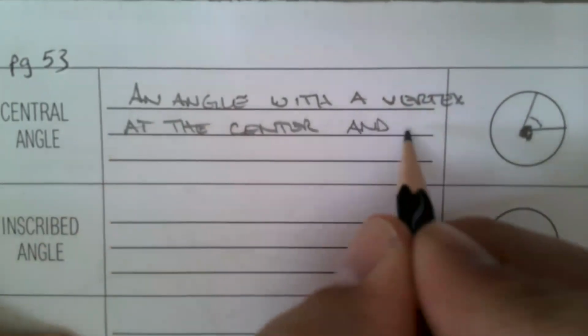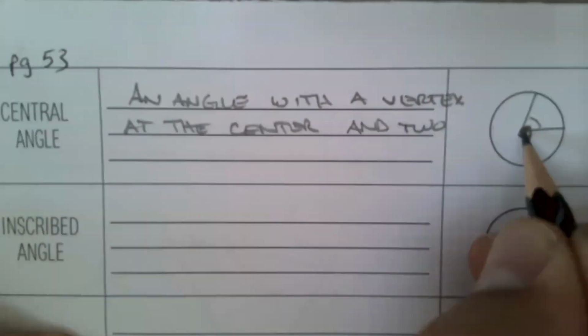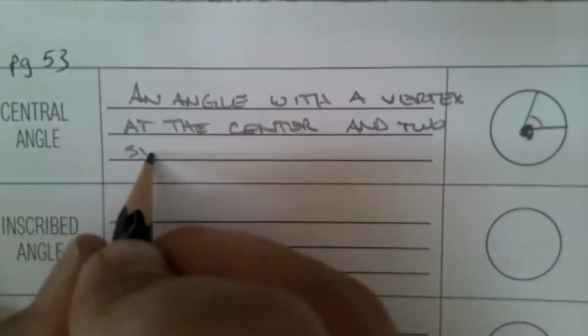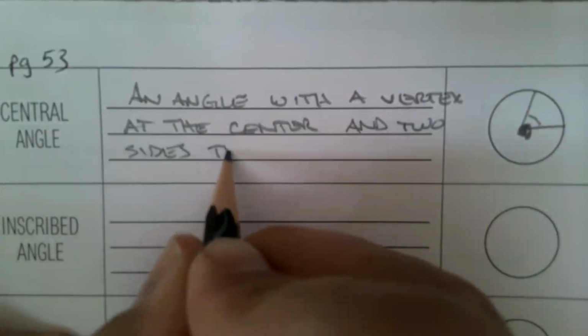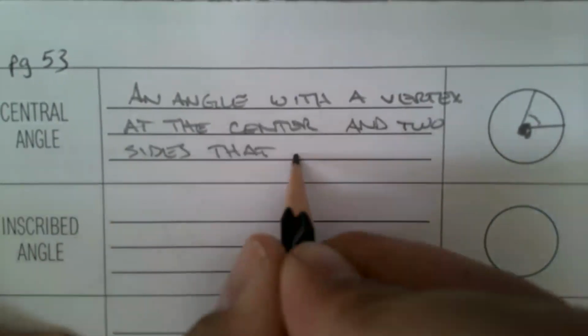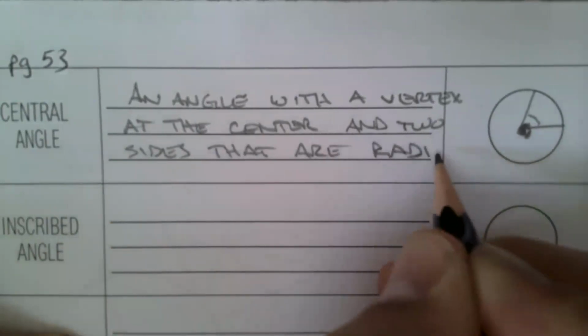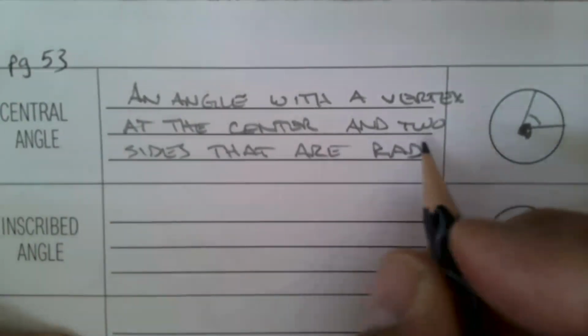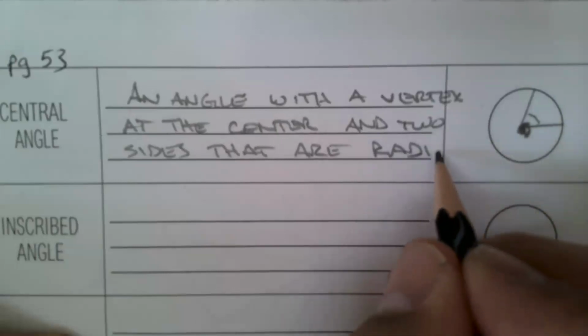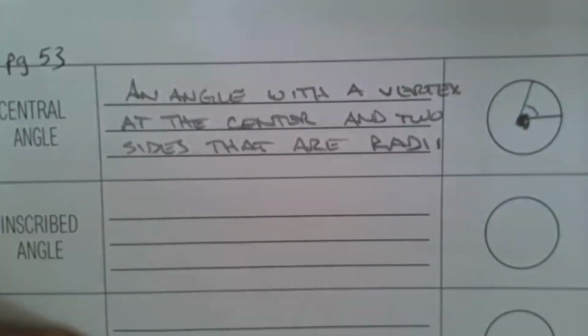And two sides that are radii. Radius ends in us, which is Latin. And when you do a plural of us, it's i, which is very strange, I know, radii.